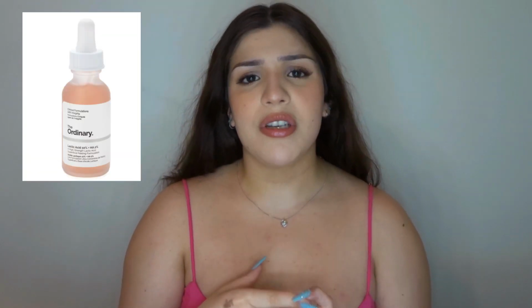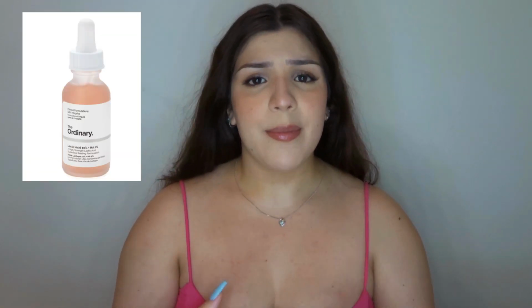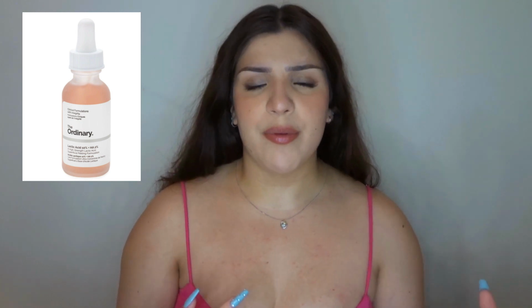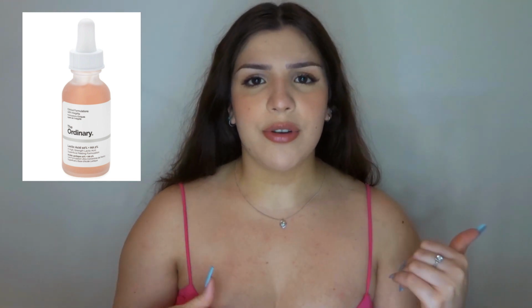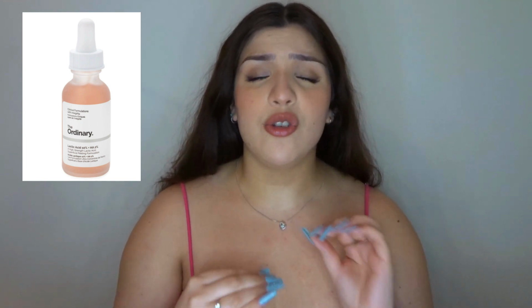Then I do want to mention the Lactic Acid from The Ordinary. It's a super gentle chemical exfoliator which you can apply every night before bed underneath a moisturizer, and it works wonders. It's super gentle, so people with dry skin can use it.